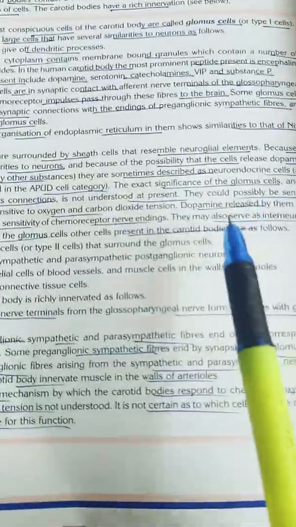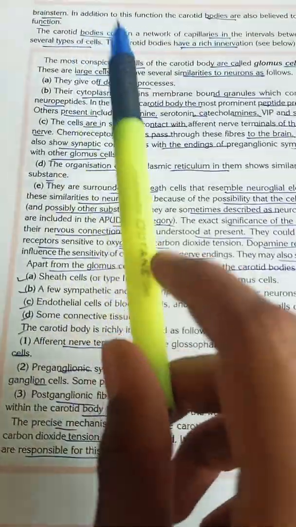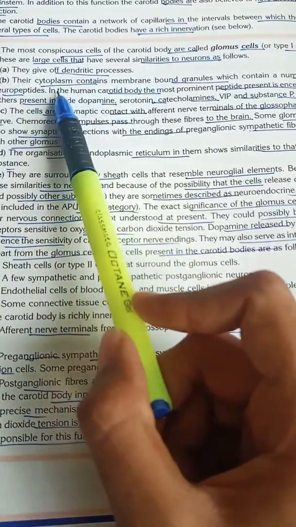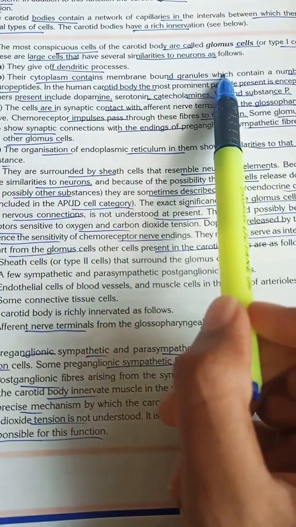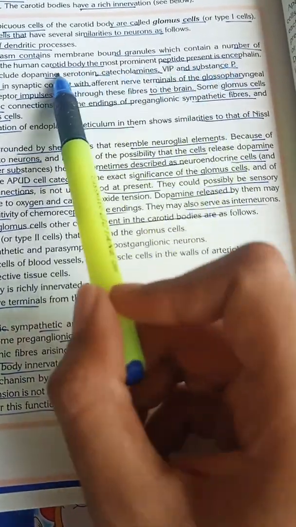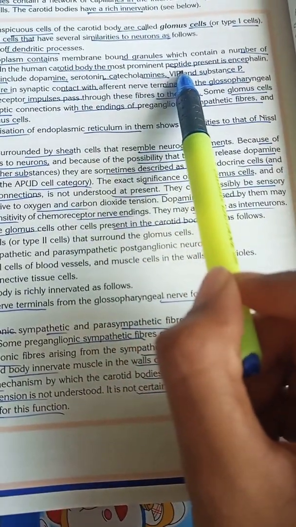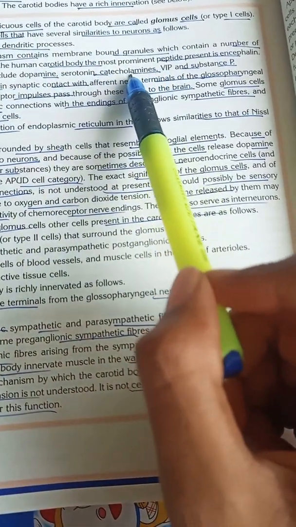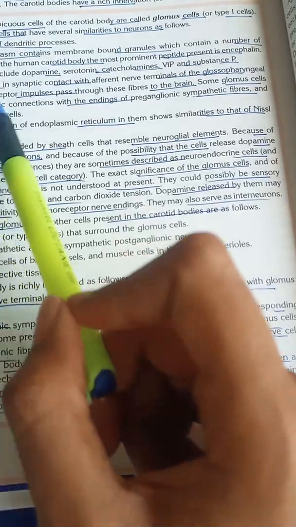These are the most conspicuous cells, the type 1 cells, and they are large cells. They have several similarities to neurons: they have dendritic processes, and the cytoplasm contains membrane-bound granules with neuropeptides. The carotid body has the most peptide present, that is enkephalin, and also present are dopamine, serotonin, catecholamines, VIP and substance P.